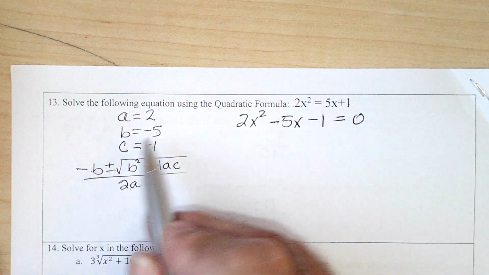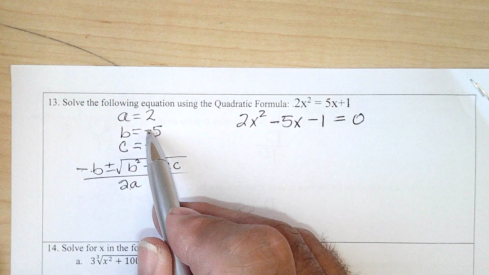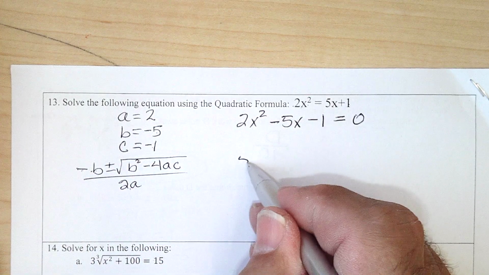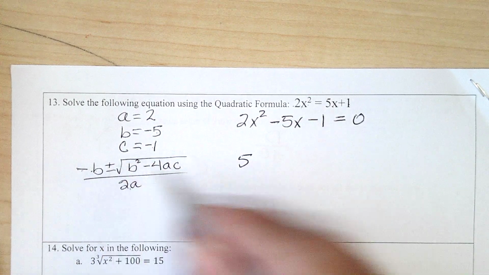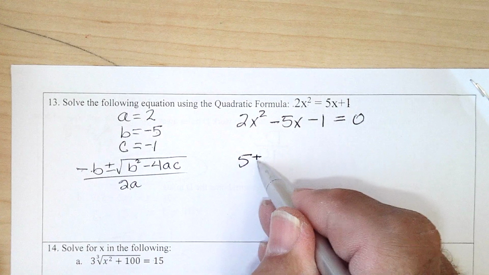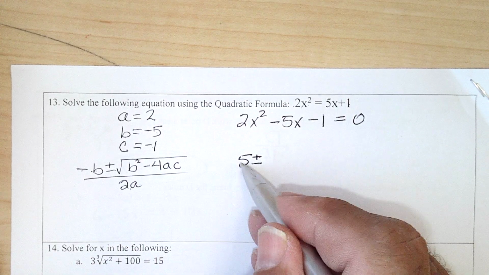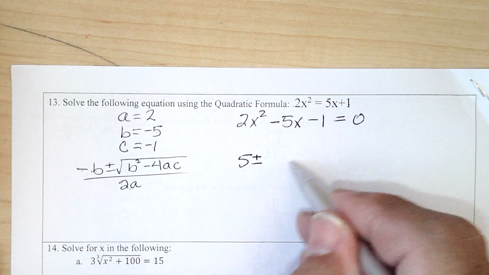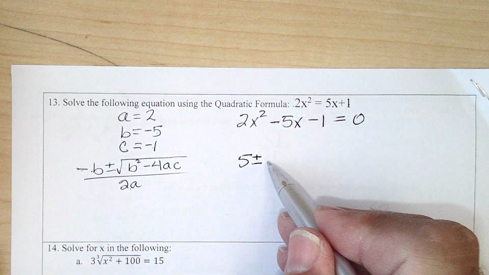So the opposite of b, the negative of b, the negative of negative 5 is 5. Several of you just threw away the plus or minus. No, it is plus or minus. That's 5 plus whatever and 5 minus whatever. There's two sets of answers.